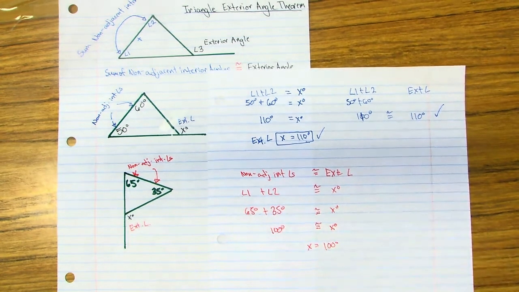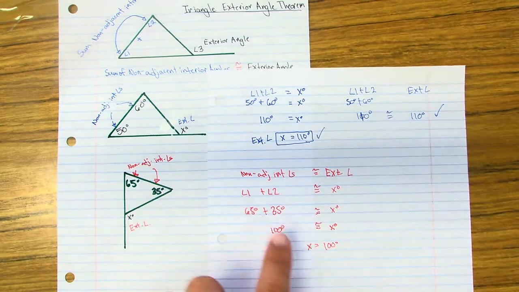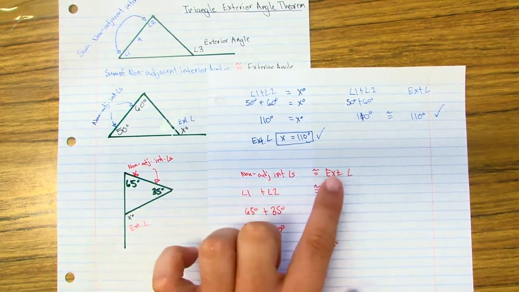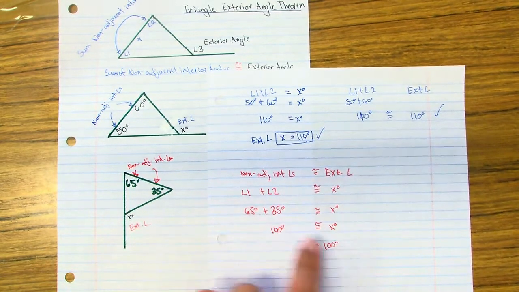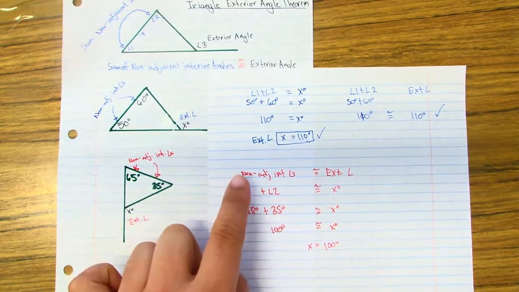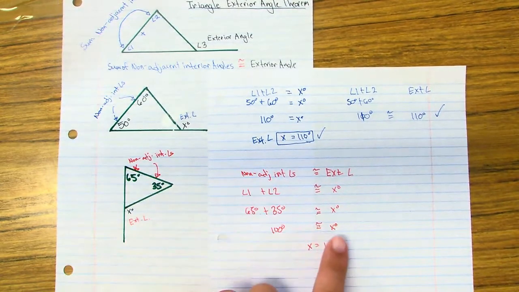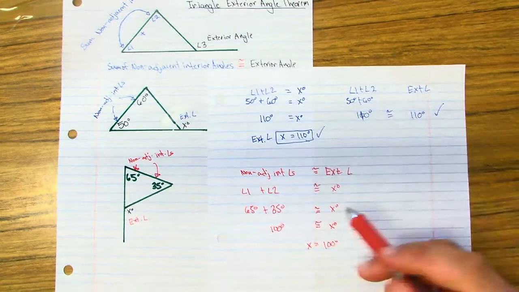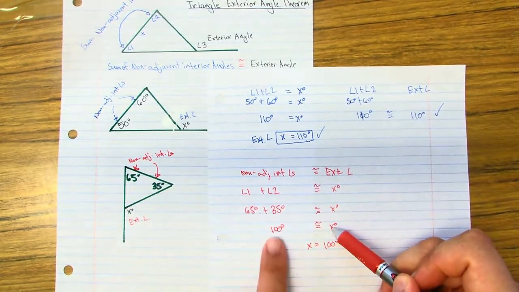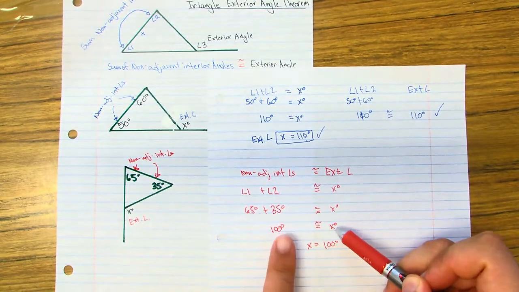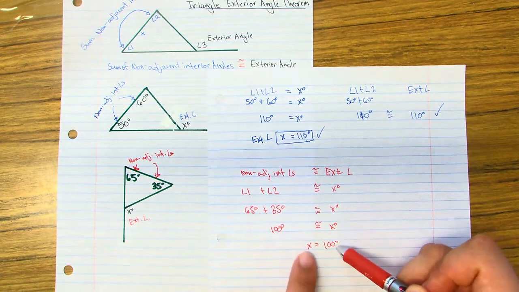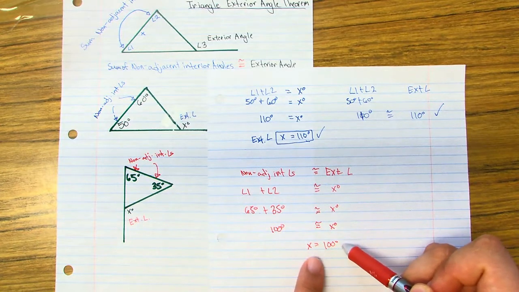Okay. So once again, let me close that poll. You can always double check. Will the exterior angle's value of 100 be equal to the non-adjacent interior angles? We can just go back to our process, right? We know that if x equals 100 degrees and the value of the non-adjacent angles is equal to 100 degrees, then your answer of x equals 100 degrees checks out, right?